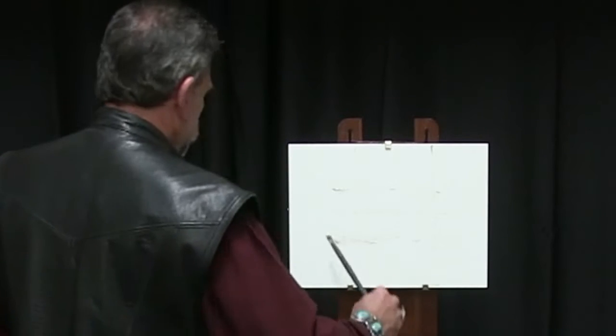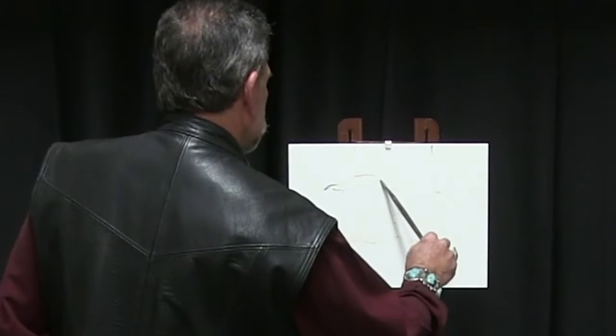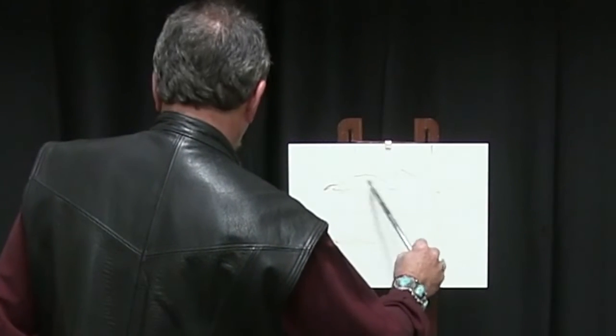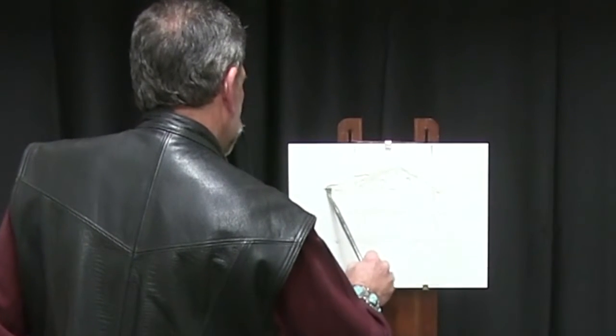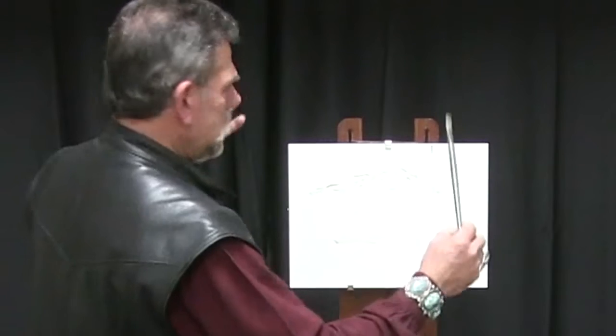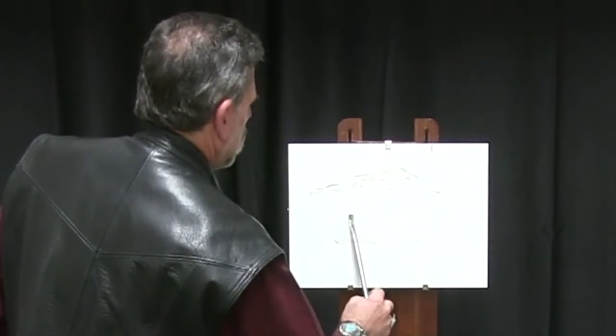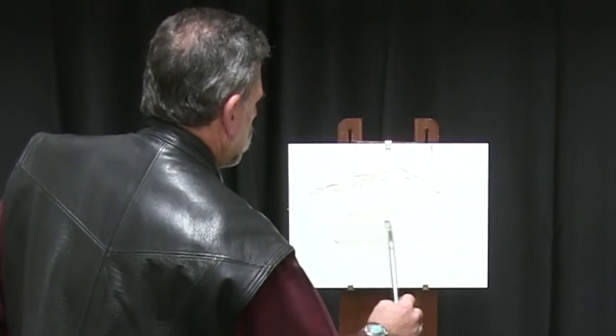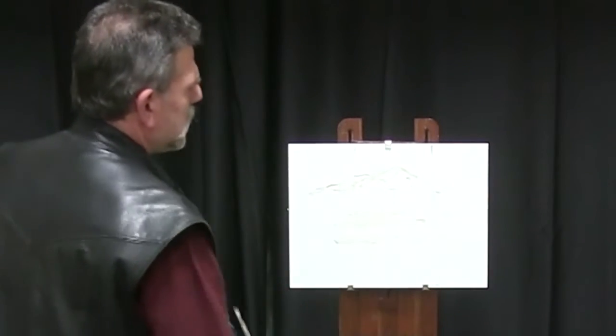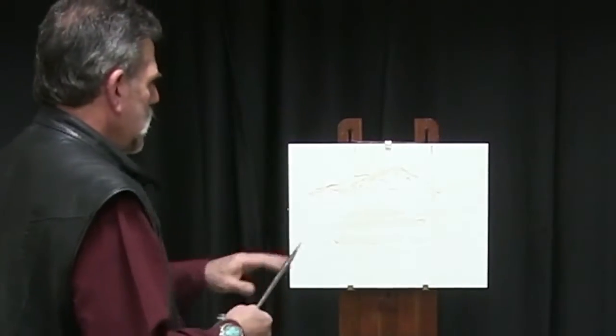And then we're going to put a suggestion of Mount Shasta from Siskiyou Lake. Mount Shasta is quite large, so I want to keep the mountain relatively small. I'm going to lower the lake line a little bit just because I want to be looking down. We're going to be further away from Lake Siskiyou.